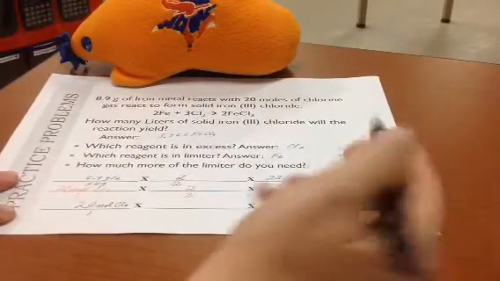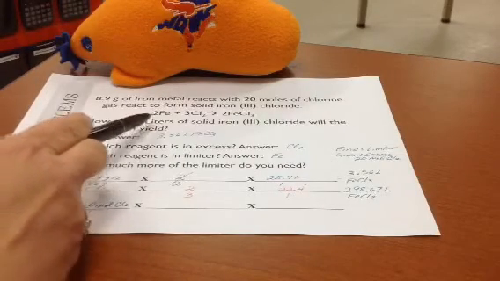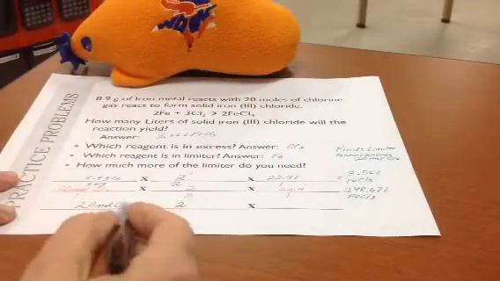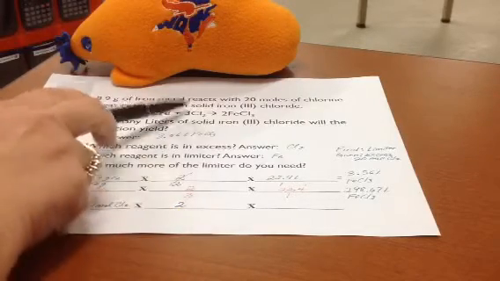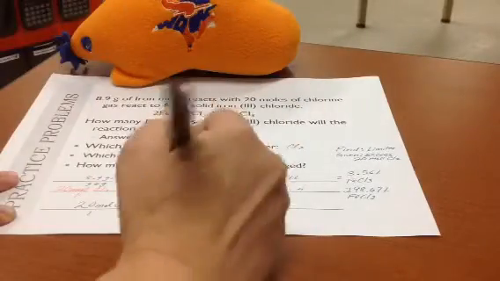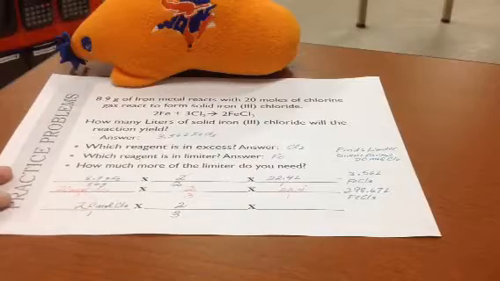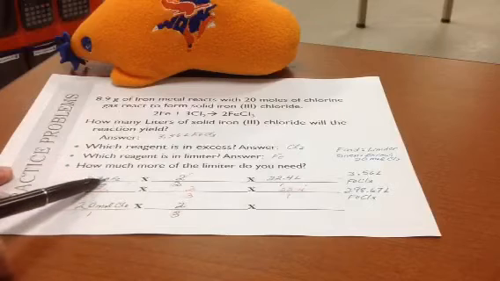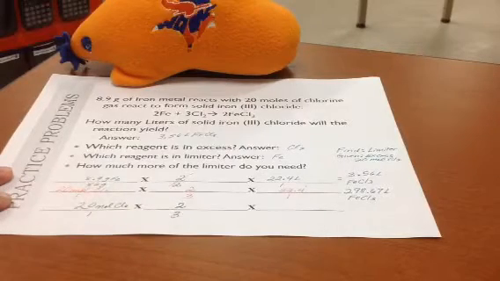What am I trying to find? The limiter. The limiter was iron. So what's the coefficient on the iron? 2. What was the coefficient of my given, chlorine? That's 3. And what am I going to solve it in? Well, I have to go back and look. It's asking me to find how much more of the limiter do I need. The limiter was given to me in grams. Therefore, to figure out how much more I need of that, I have to solve that in grams.